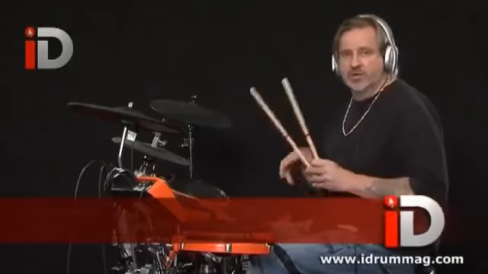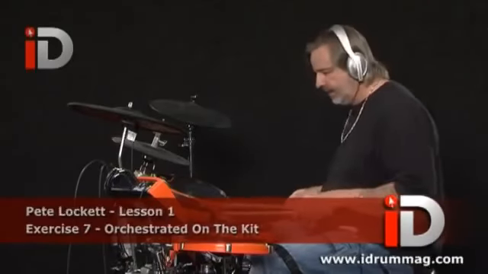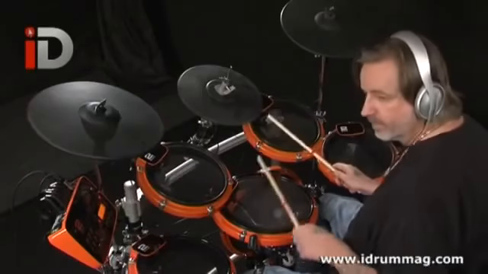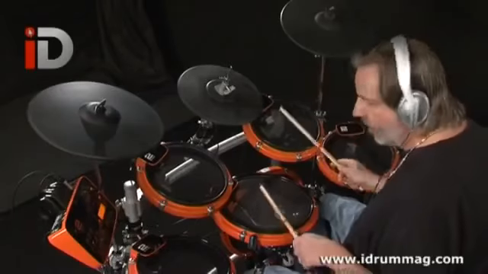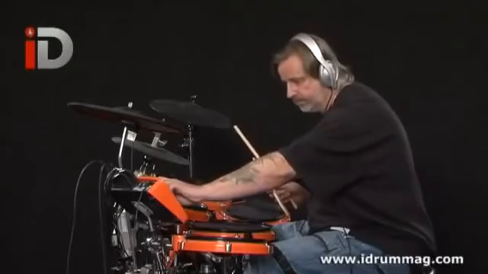So now we can begin to extrapolate the sticking pattern on the toms. So for example, instead of just being on the snare drum, we're going to have again the same pattern on the feet.